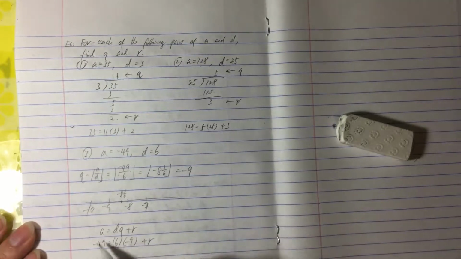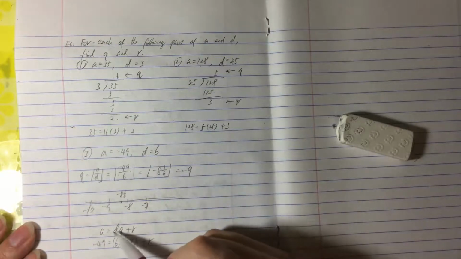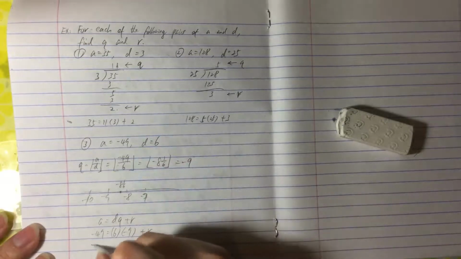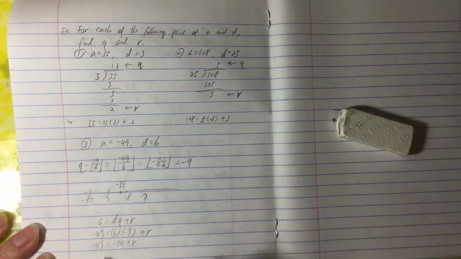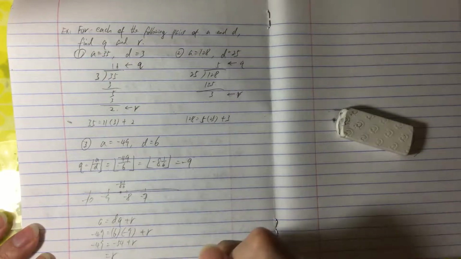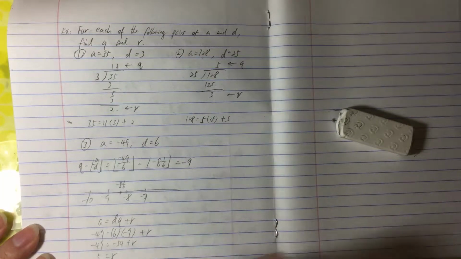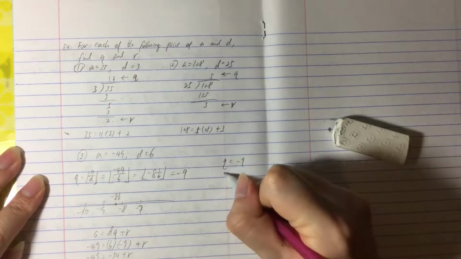Solve the equation for r. 6 times negative 9 is negative 54. Then add 54 to both sides. r equals 5. So for number 3, q is negative 9 and r is 5.